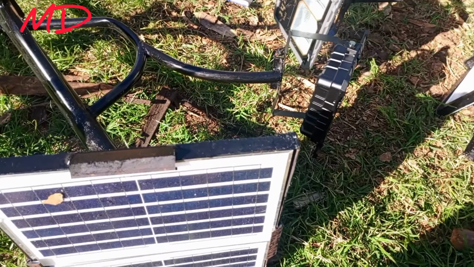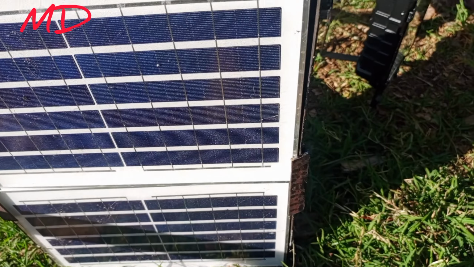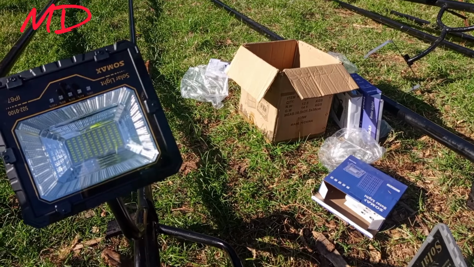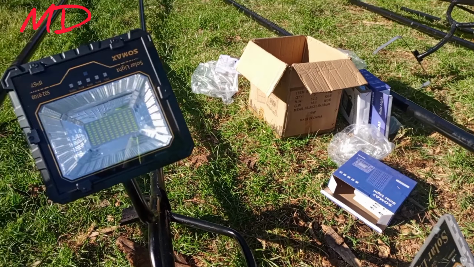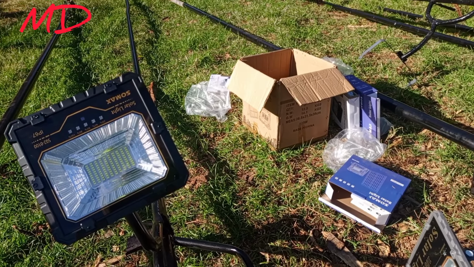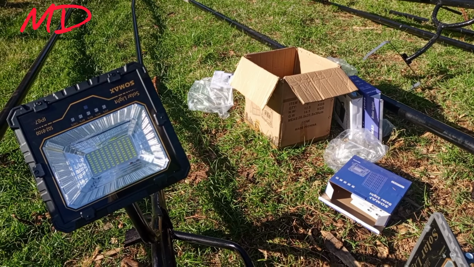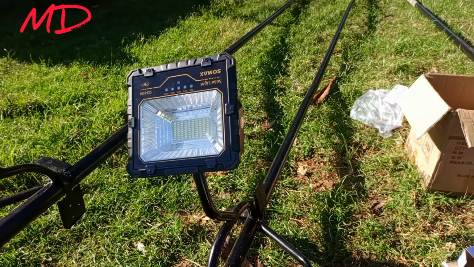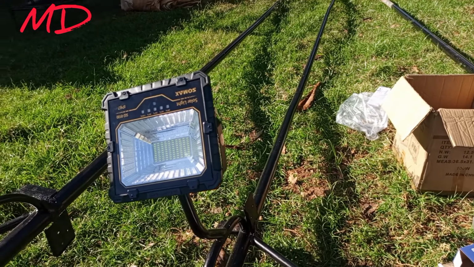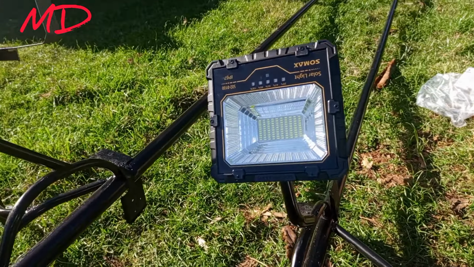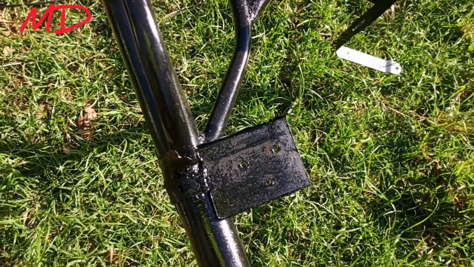We also have dual solar panels here with dual floodlights. So these ones, this one is 100 watts, this is 300 watts, and they serve different areas. The intensity of light depends on the place you are installing at a particular point. So if you want intense light, it depends on the position. That's how it works.